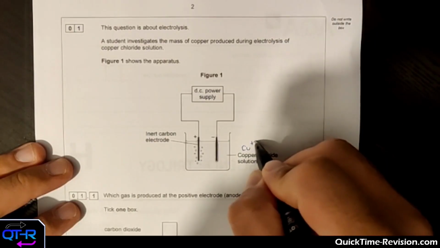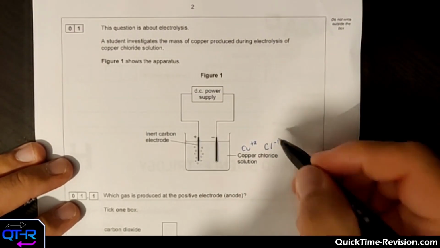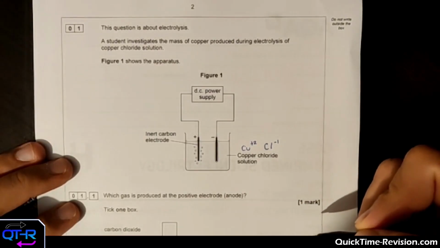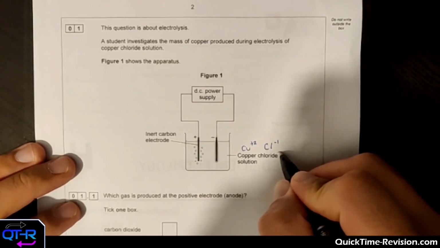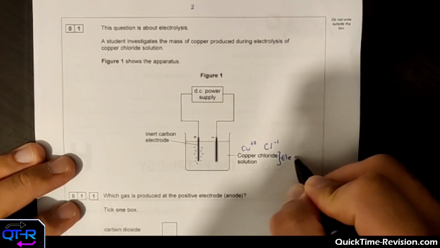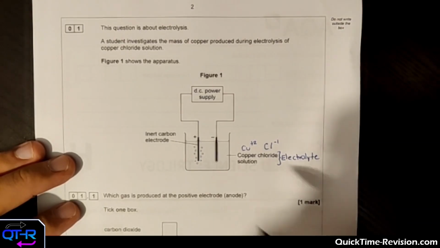This here is your copper chloride solution, and because there are copper ions in there, and there are also chlorine ions in there, any liquid that can conduct electricity or current, we call it an electrolyte. So this here is going to be our electrolyte.